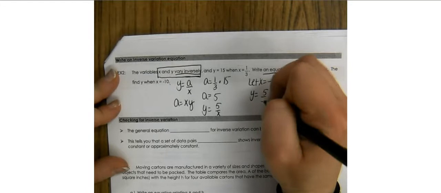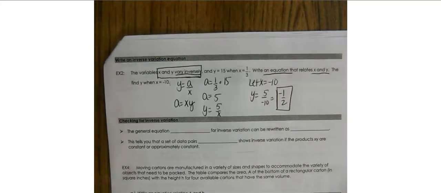Now I'm going to let x equal -10, and I'm going to find what y is. So y will equal 5 divided by -10, which is -1/2. And that is my y value whenever x is equal to -10.